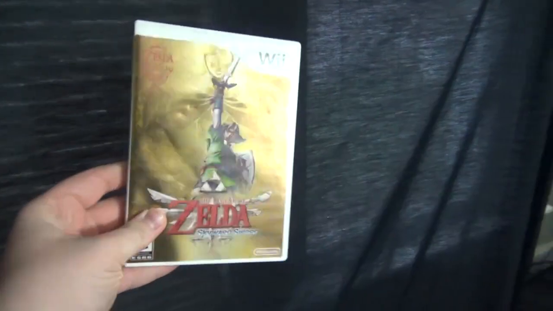Today I'm going to give you a little tutorial on how I make an episode of The Legend of Zelda Skyward Sword. The first part here is going to be recorded with a camera, and the second part will show you the technical computery bits.